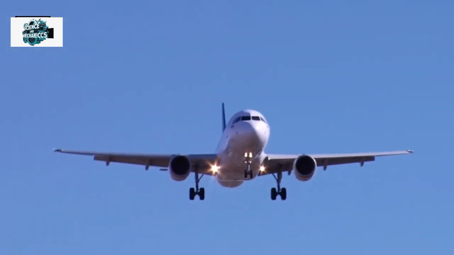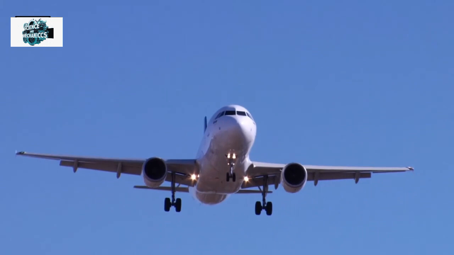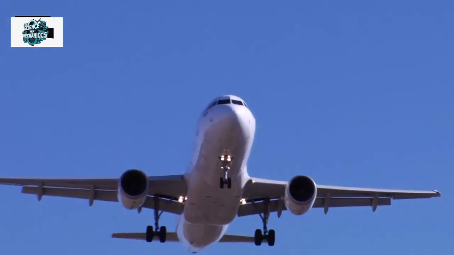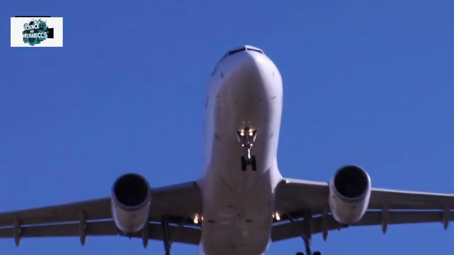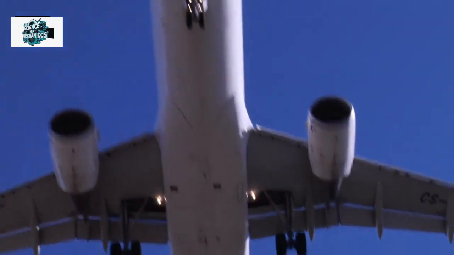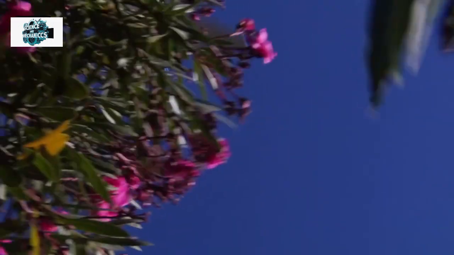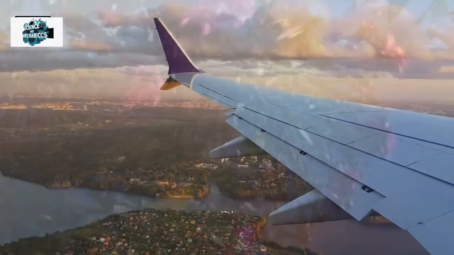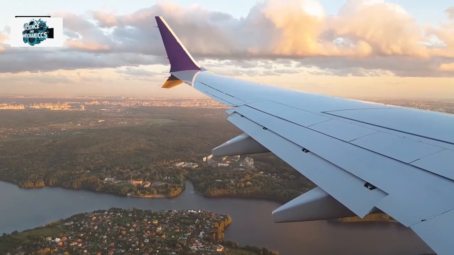Today, we will explore the fascinating world of modern airplanes and discover the technology that makes them fly. From the physics behind lift and drag to the complex systems that control a modern aircraft, we will take a deep dive into the world of aviation. So, fasten your seatbelts and get ready for a high-flying adventure.